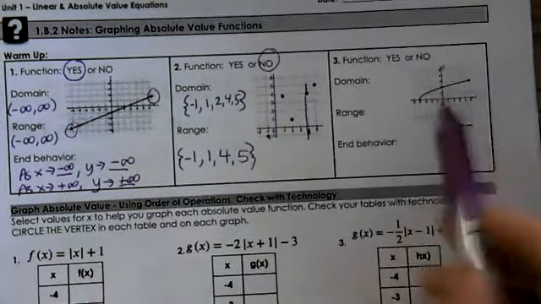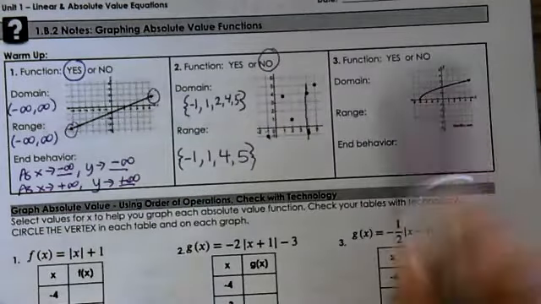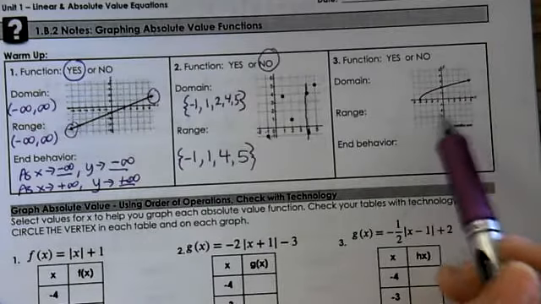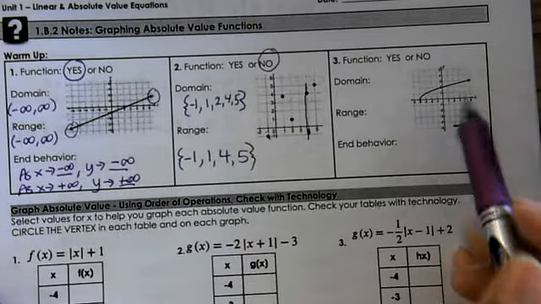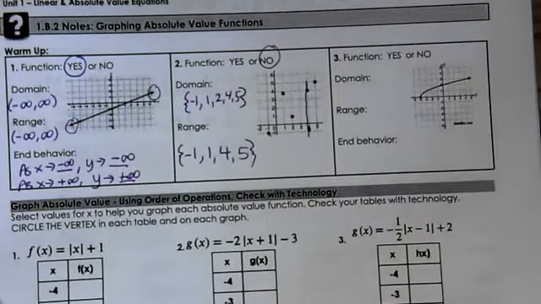All right, we're going to skip this last one. If you want to do that one for some more practice, you can absolutely do it. This is called the square root function, and we're going to come back to it later this year. All right, so let's get to the actual graphing.